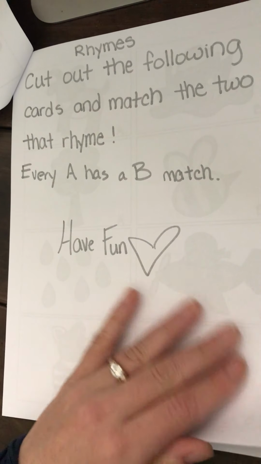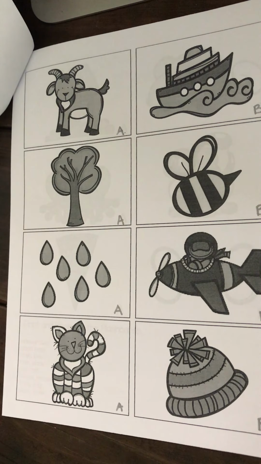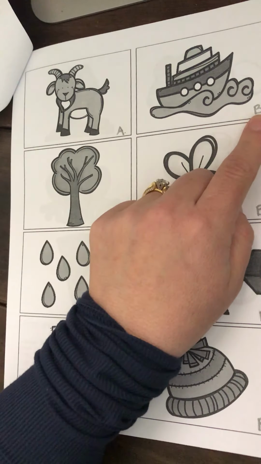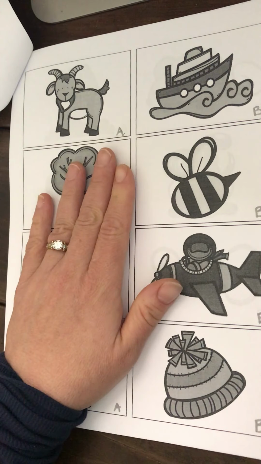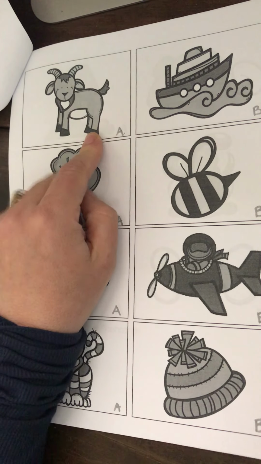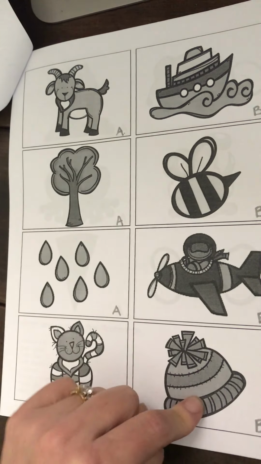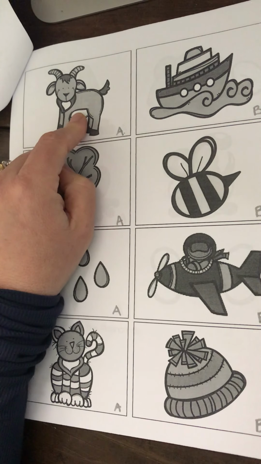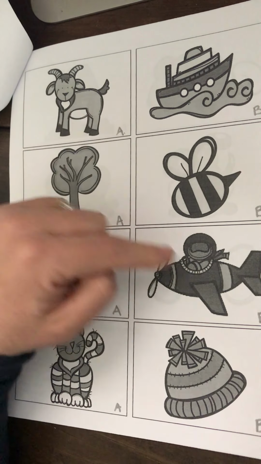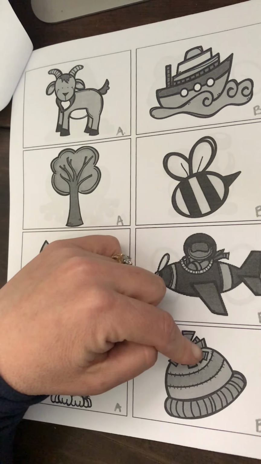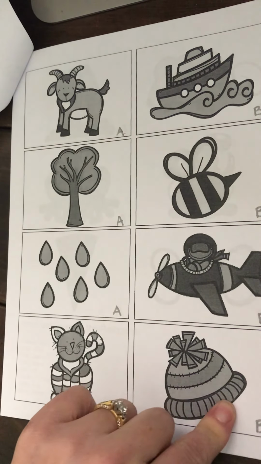Rhyming is another cut and glue one. Rhyming is pretty important for them to know. Now, I put A's and B's next to them. So you would cut these out and you would give them the A. So an example would be you cut out goat and then you show them boat, bee, plane, and hat. And you could say, what rhymes or sounds like goat? Goat boat, goat bee, goat plane, or goat hat. You could just look at this, but they'll get right away that it's the one right next to it. So you want to mix these up.